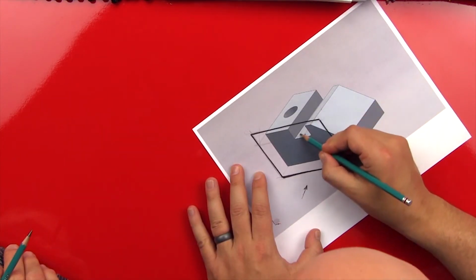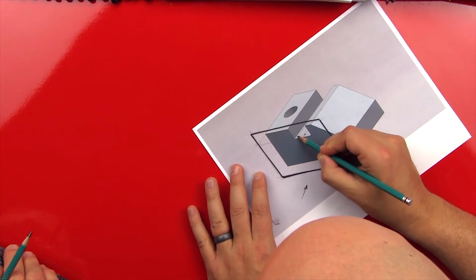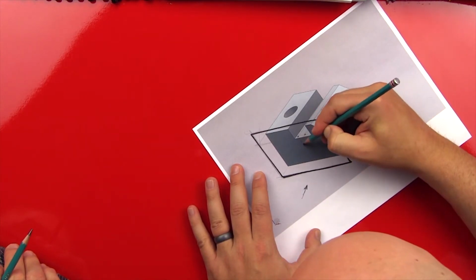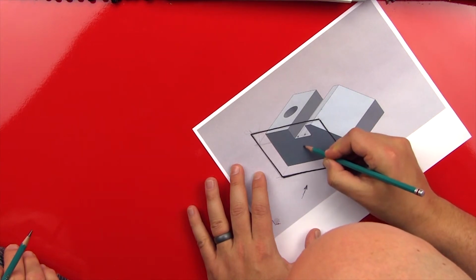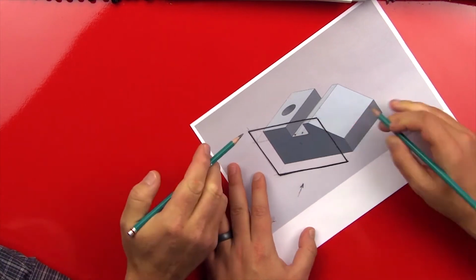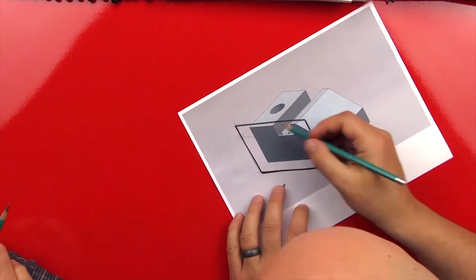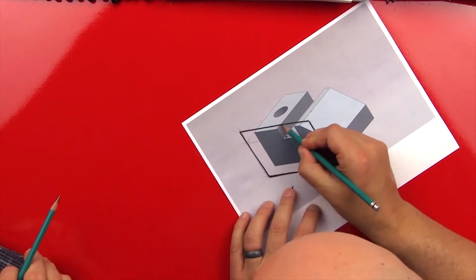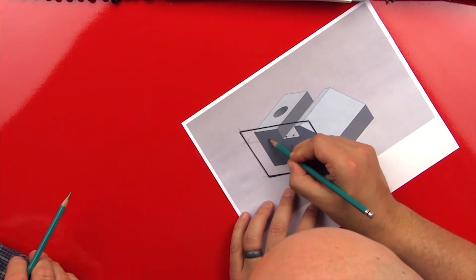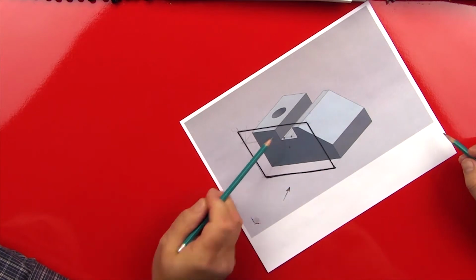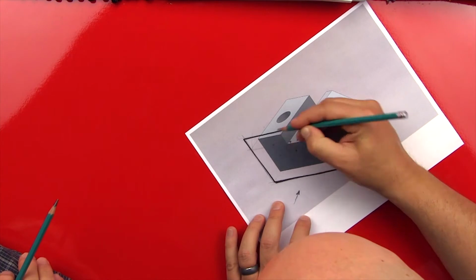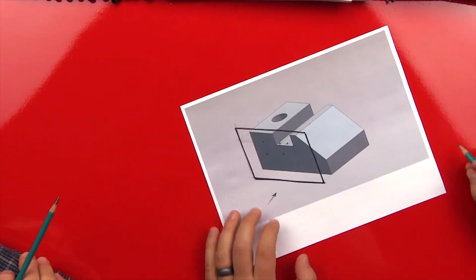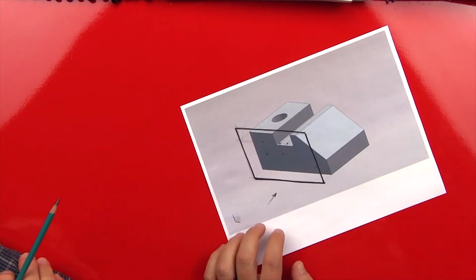Do the top one, because that'll help me get straight down. And then it's straight down from that one. There we go. And we can do this top line. You've already done the back line. And we only need to do this inside bottom line, which is straight down from there. So now take your Sharpie and connect the dots.